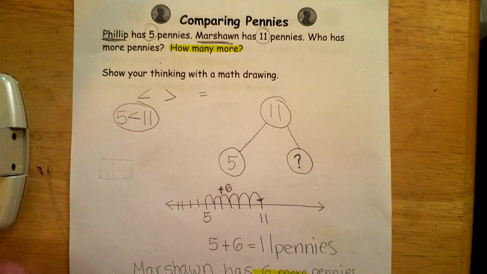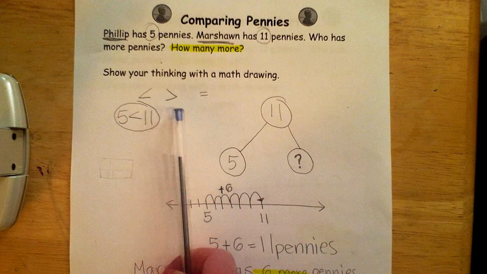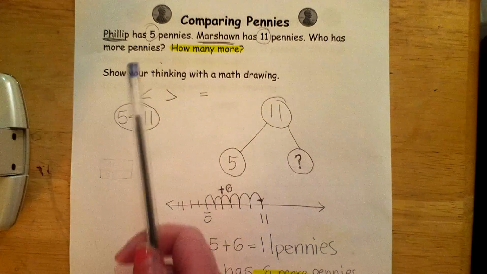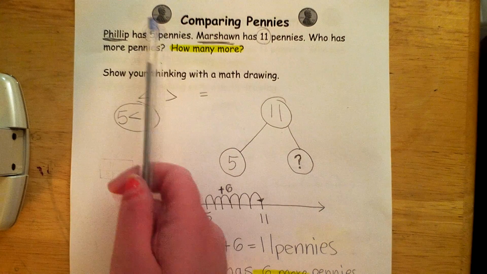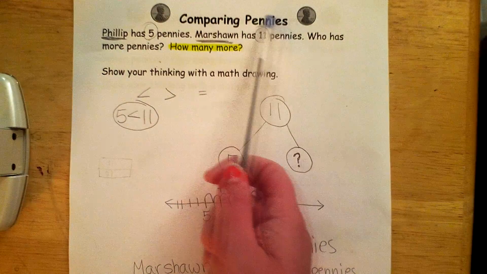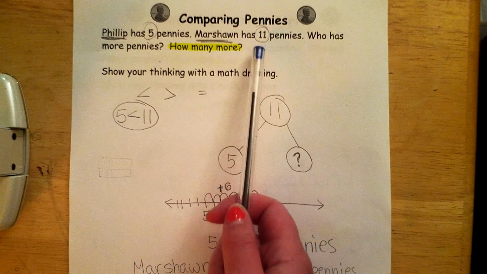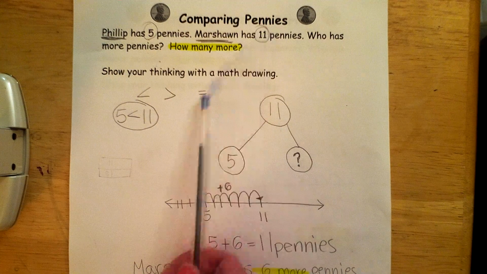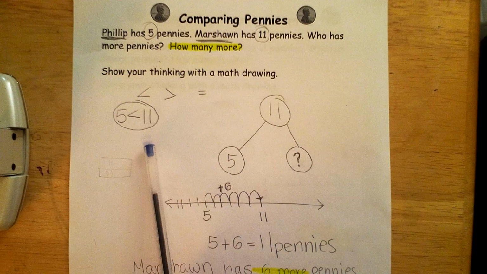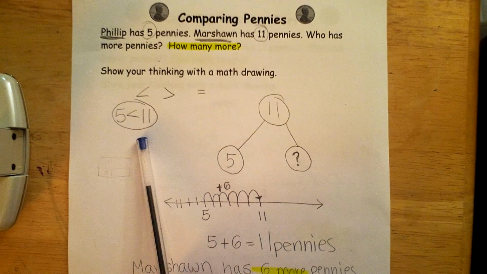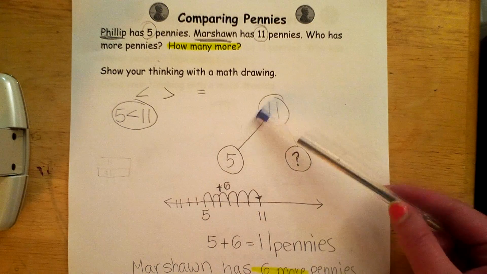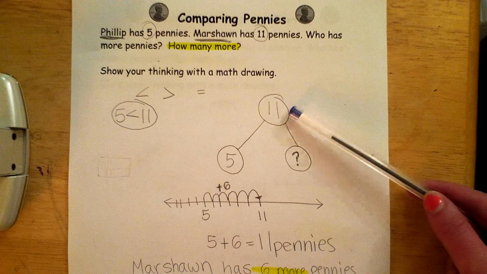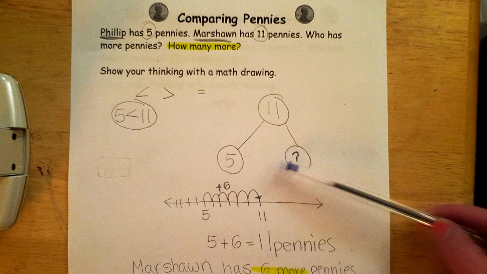So whenever I'm comparing, I have to think about those less than, greater than, or equal to signs. And if I'm reading this from start to finish, I know the story is about Philip with his 5 pennies and Marchand with his 11 pennies. But now I'm asking, what are the quantities, or the numbers? 5 and 11. To compare those numbers, I know 5 is less than 11. So I can set up my number bond with 11 on the top because I know it's the bigger number. 11 is 5 plus something.